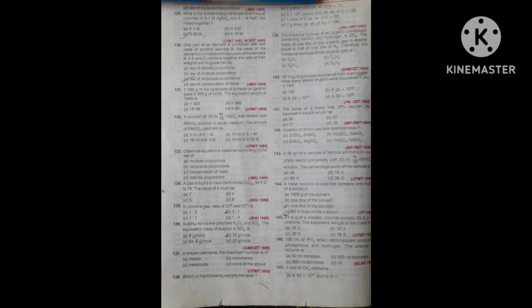You can convert into kg: 197 divided by 1000 gives 0.197 kg, and that is equal to the Avogadro number, 6.02 into 10 to the power 23 atoms.